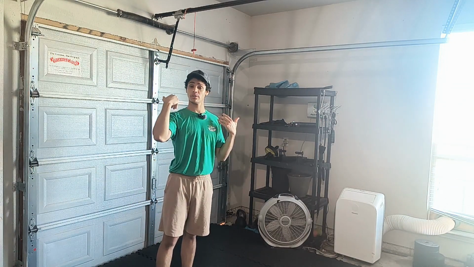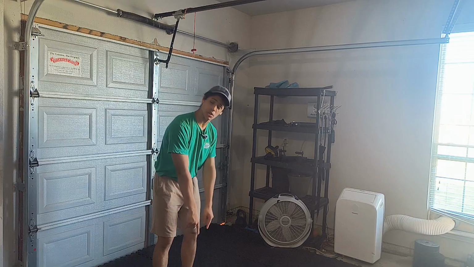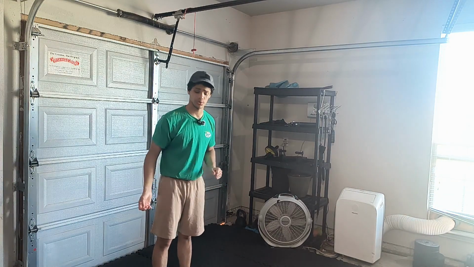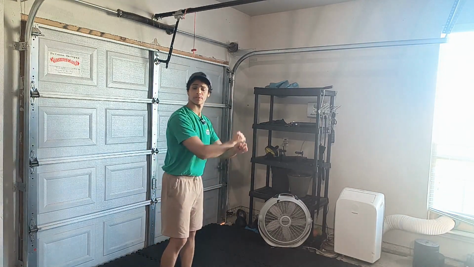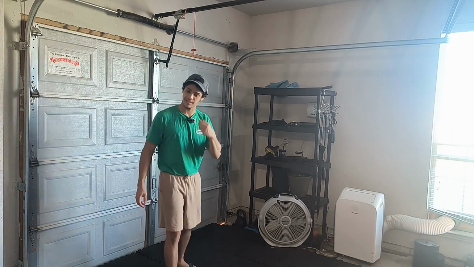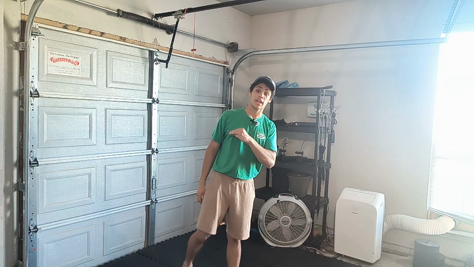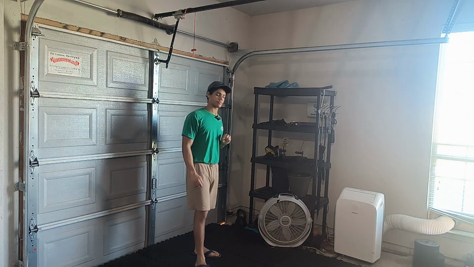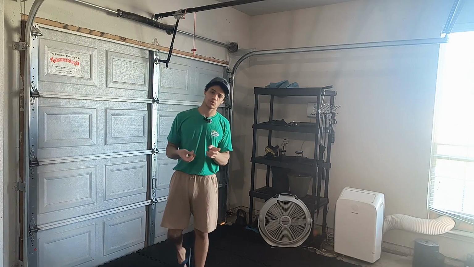Is it head, shoulders, knees and toes? No, it is not head, shoulders, knees and toes. These parts are the title, the dates, the scale, and the order. So what does each one of those do?